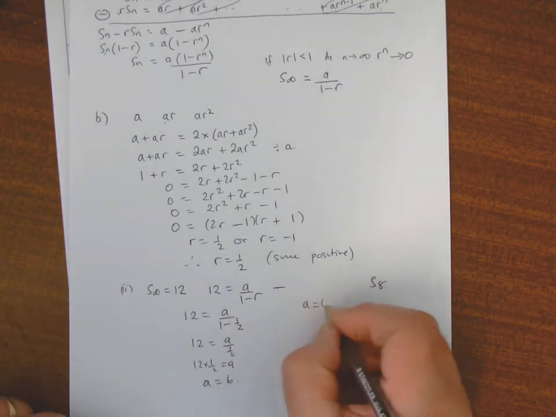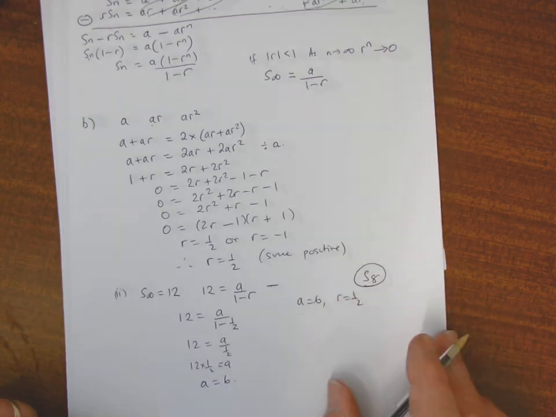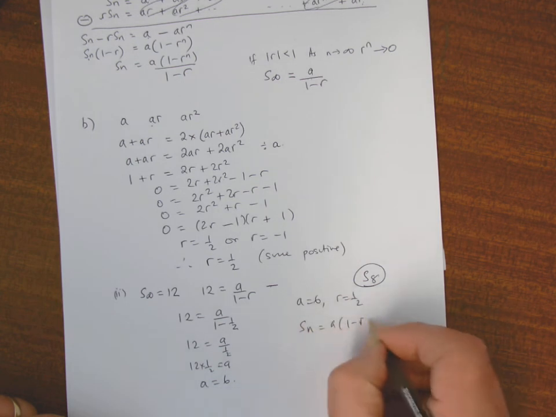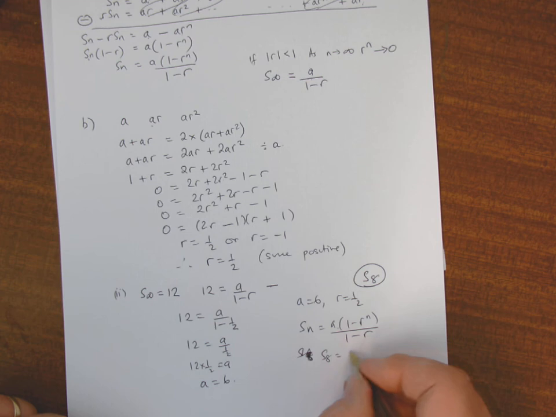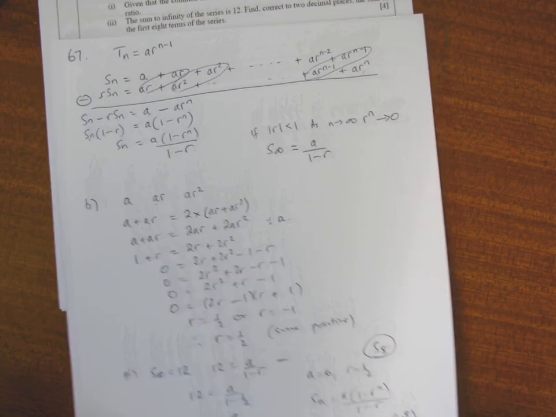Right, so a is 6, r equals a half, and I want to find what the sum of the first 8 terms is. So to find the sum of the 8 terms, a, that's 6 bracket 1 minus a half to the power of n, which is 8, over 1 minus a half. And I want this value to 2 decimal places.